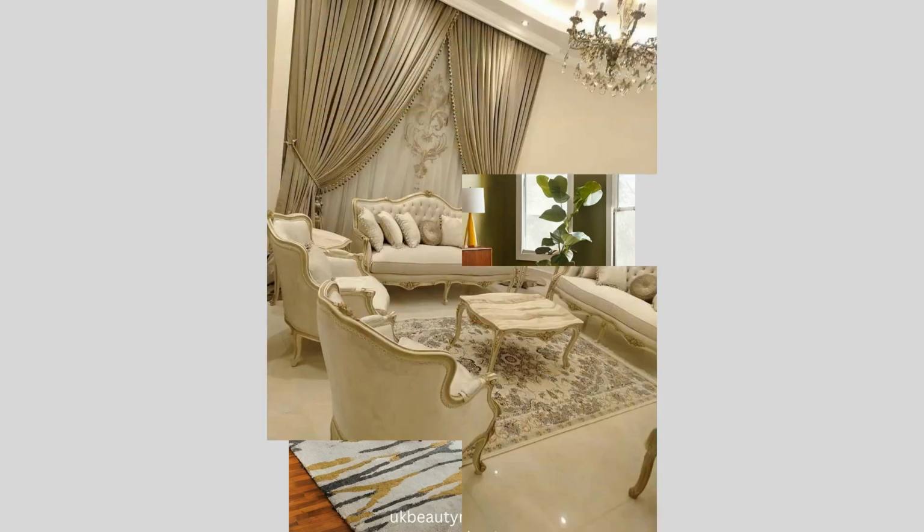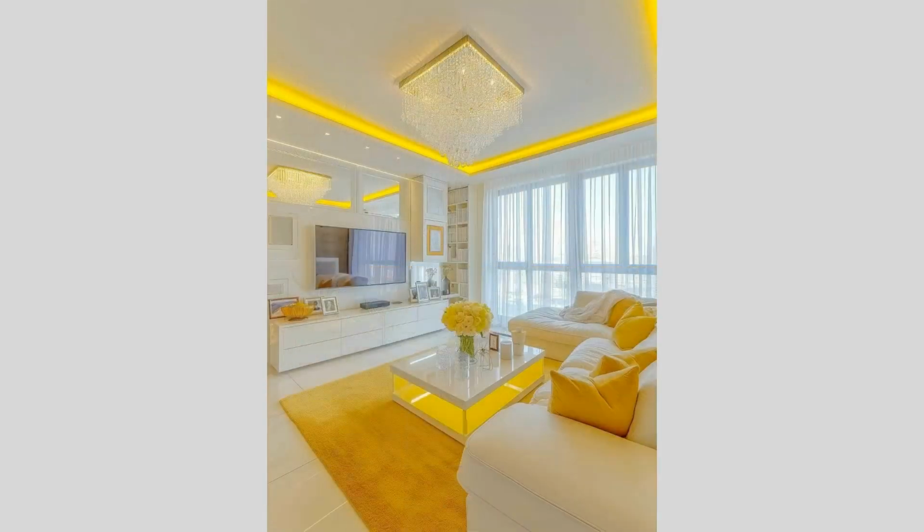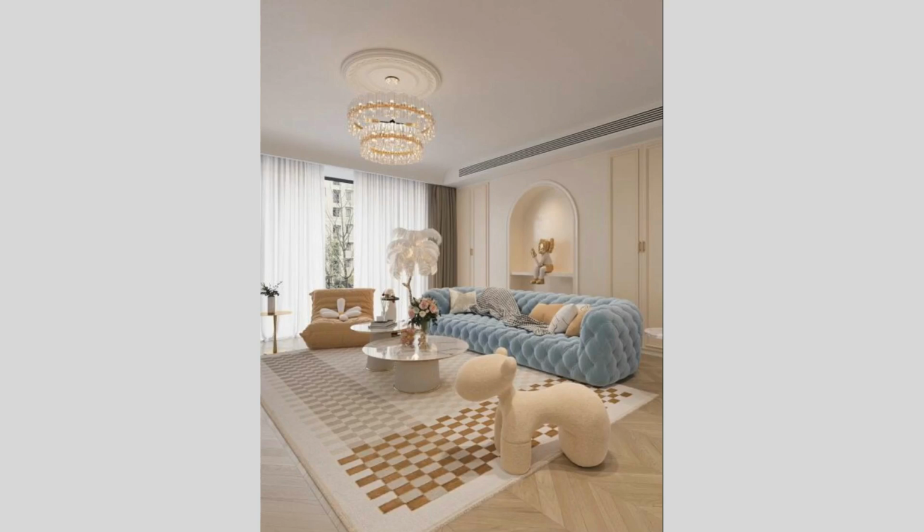Greenery: adding plants can bring life into your living room. Potted plants: choose low-maintenance plants like snake plants or pothos for easy care. Succulent arrangements: use small succulent arrangements on coffee tables or shelves for added texture.